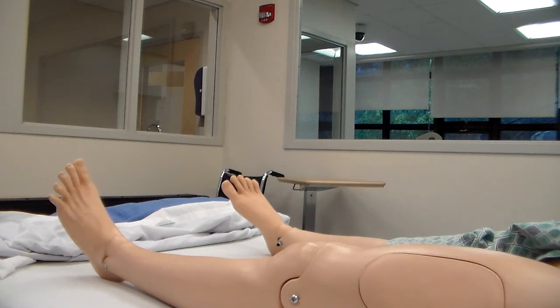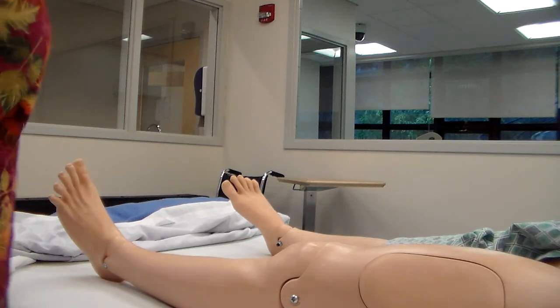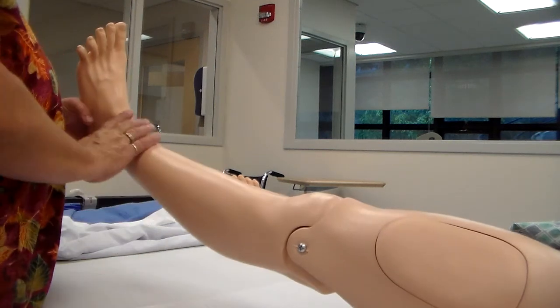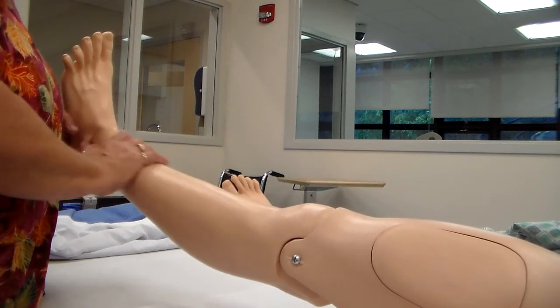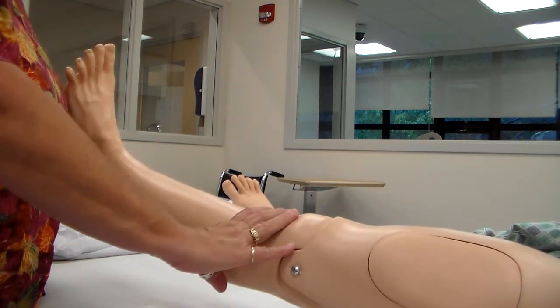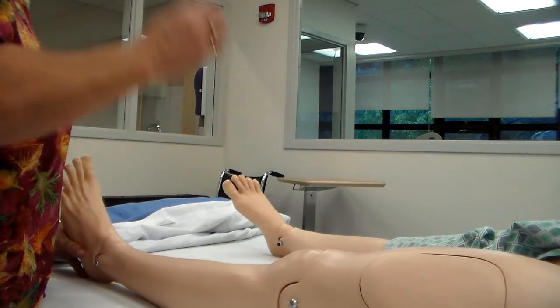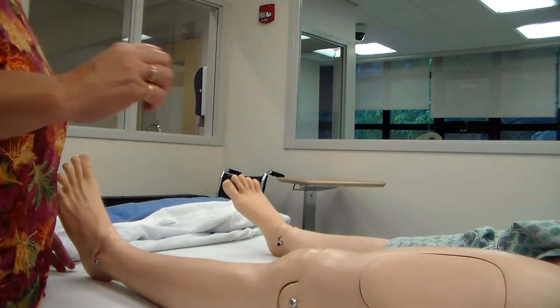You would assess the adequacy of arterial flow if arterial insufficiency is suspected. How do you know that? How many of you have seen a patient, or an older person, who has brown skin on their calf? That's a sign of arterial insufficiency.